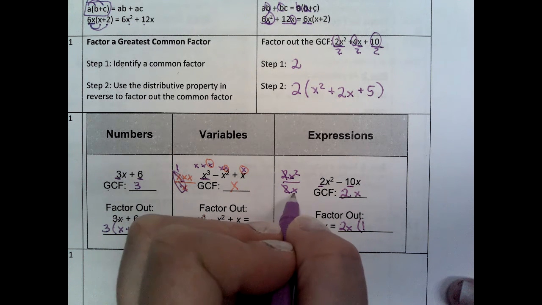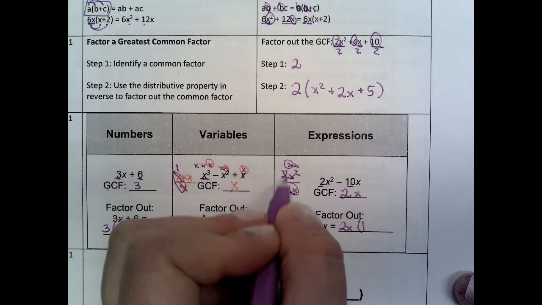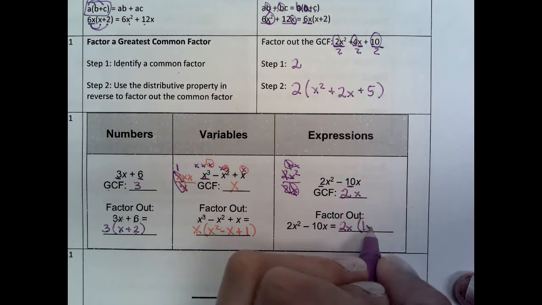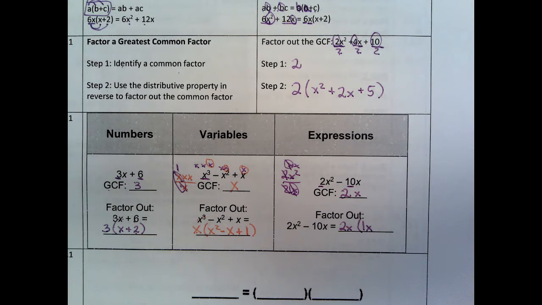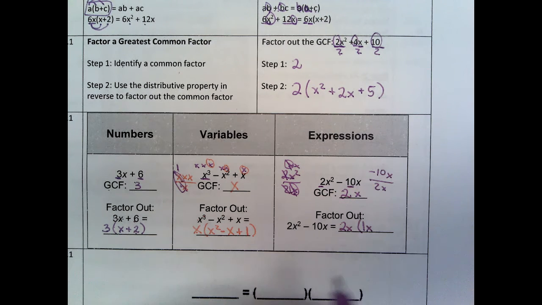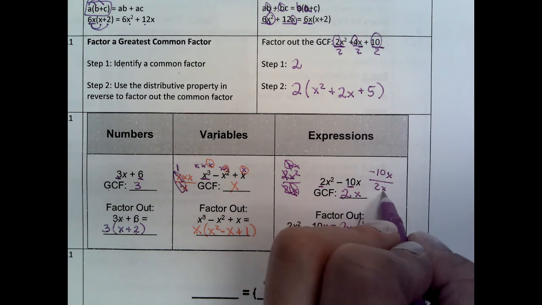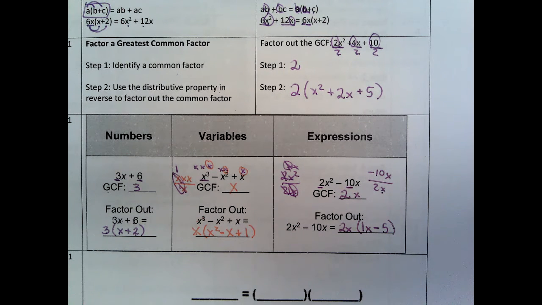X squared divided by x. Okay, so this is an x times an x. So I'm going to cancel one of them out, and I'm left with an x. Now I have negative 10x divided by 2x. Negative 10 divided by 2 is negative 5. And I had an x, and I took 1 out, so there's no x's there.